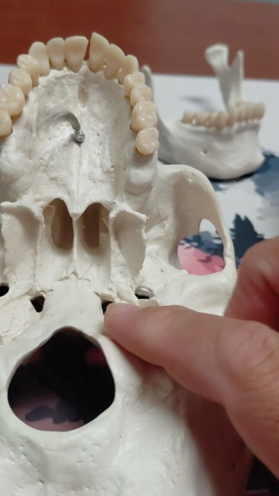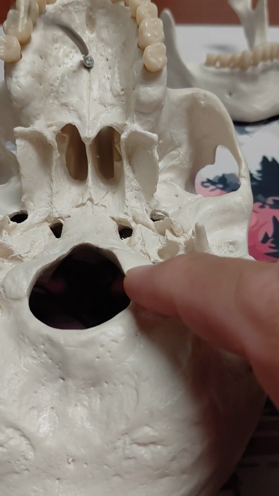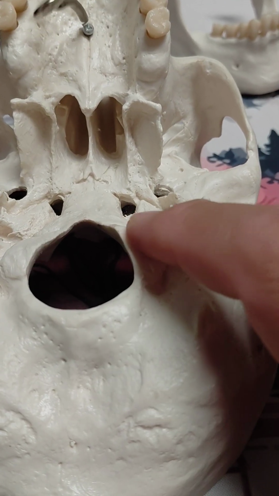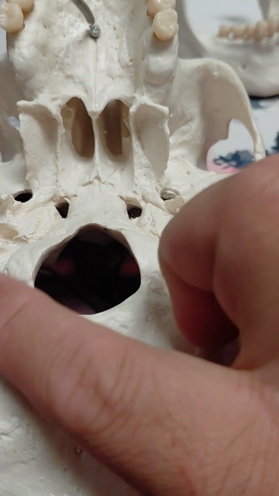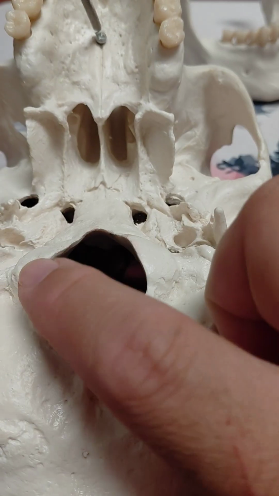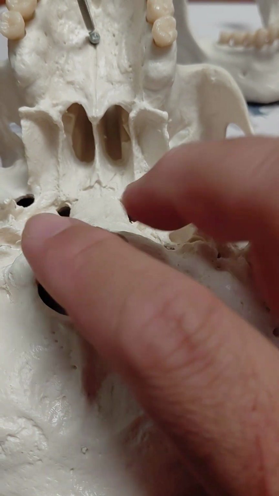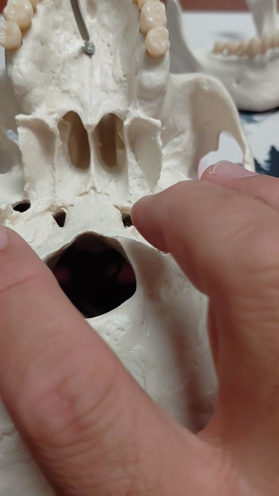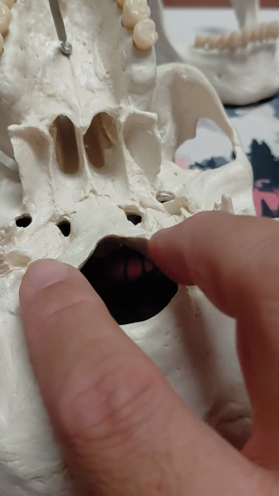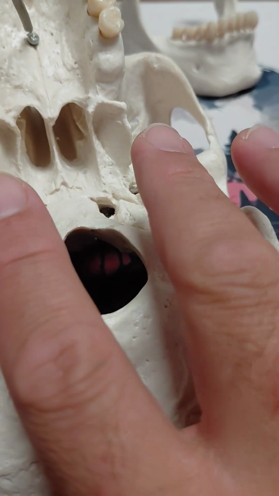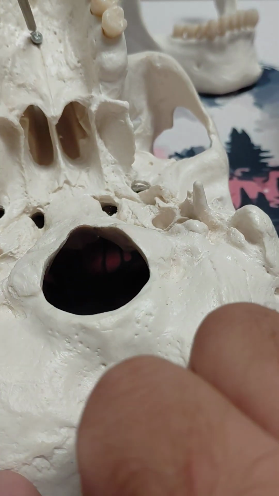Those smooth surfaces are called the condyles. So they are called the occipital condyles. You have a left and a right, and the C1 or the atlas is gonna be leaning right on top.